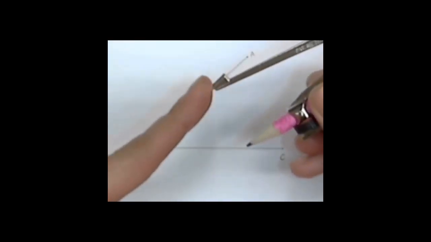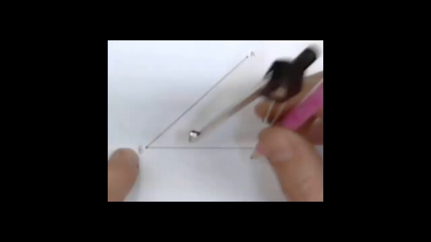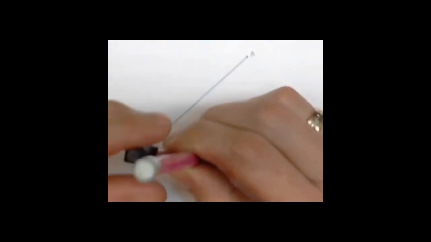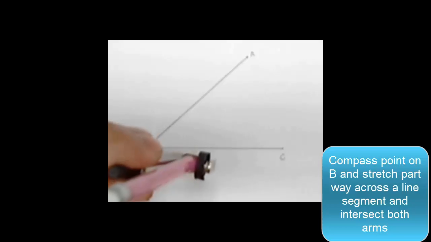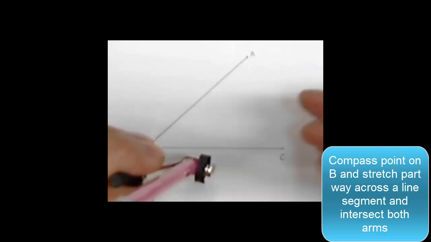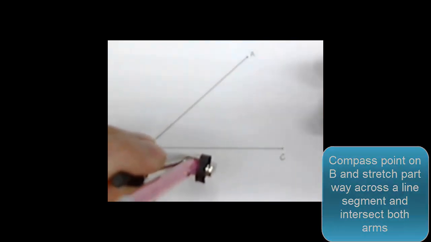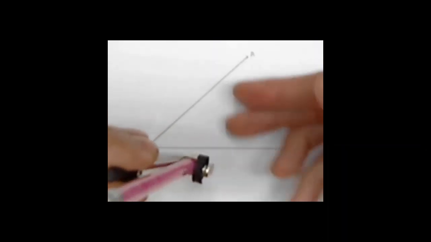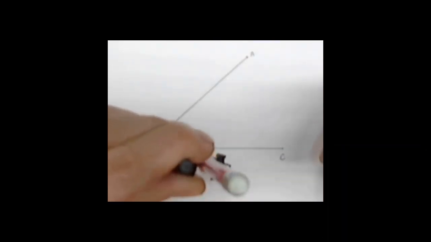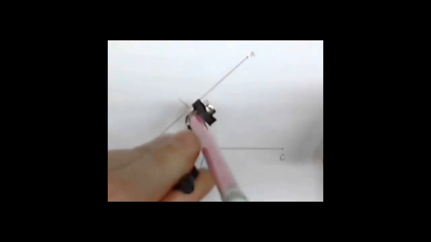The last way is with a compass. So you take your compass point and put it on vertex B. And it doesn't matter how far you go. You don't want to go too close because then you're working in a confined space. You don't want to go too large because then you're drawing all over your paper. So just a little ways in here, and you're going to intersect both of these arms.